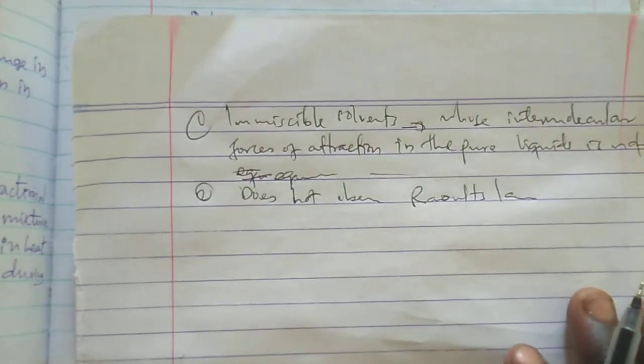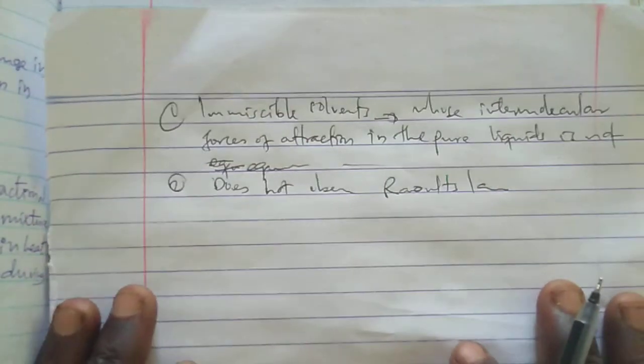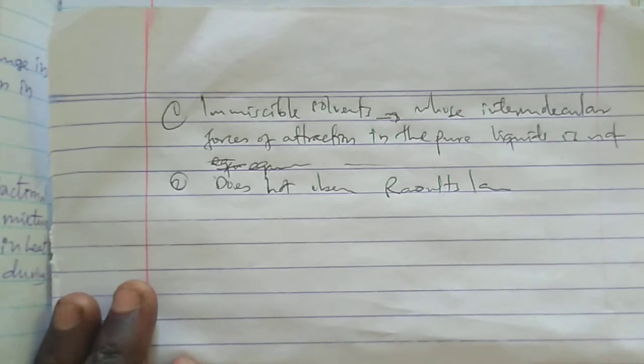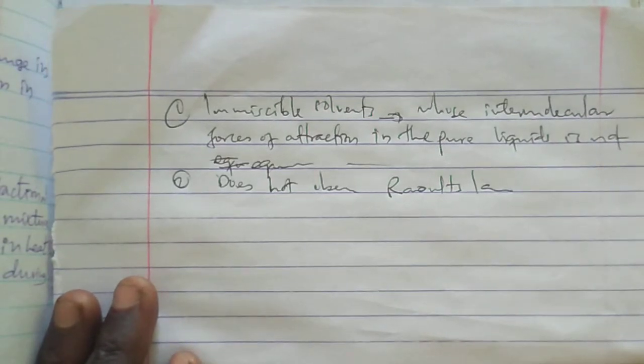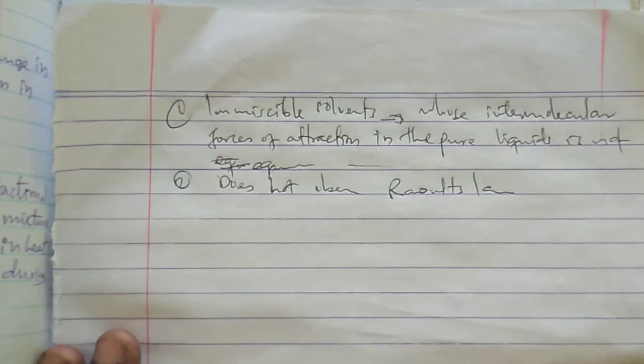First is the solution which is made up of two liquids whose intermolecular force of attraction in the pure liquids is not equal to the intermolecular forces of attraction in the solution, and this solution does not obey Raoult's law. So it is very important for you to know about Raoult's law, as I told you from our discussions regarding ideal solutions in the previous sessions.